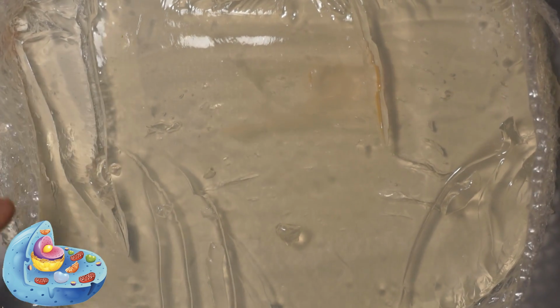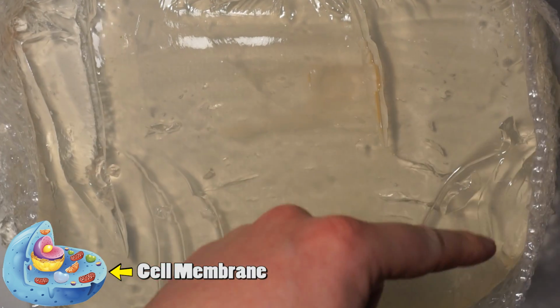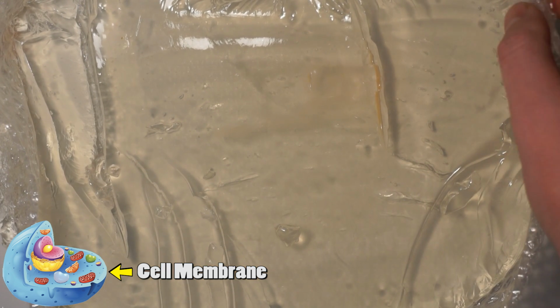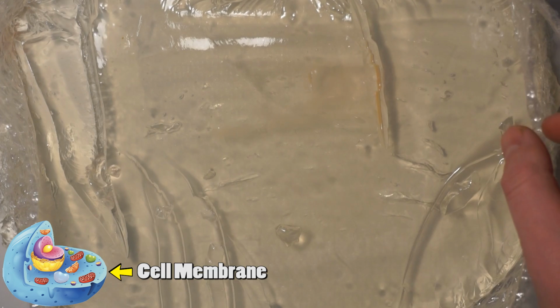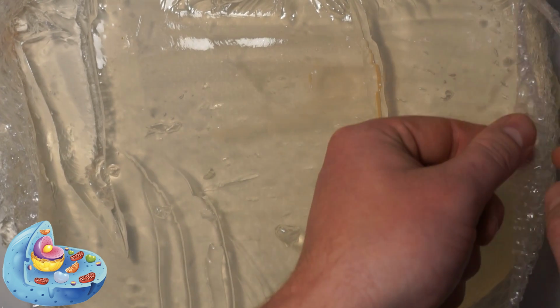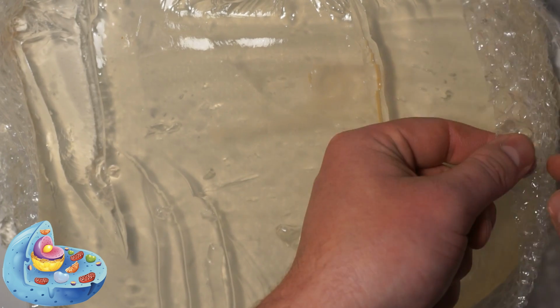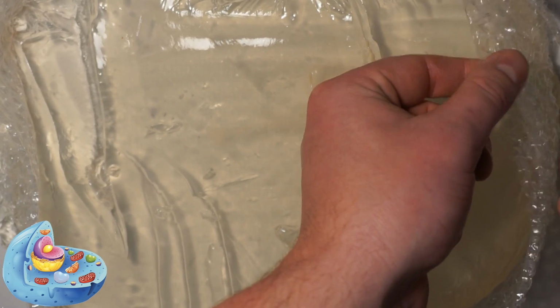Around the outside of the cell, we have the cell membrane, and this keeps all of the different parts of the cell, the organelles, inside the cell and controls what goes in and out of the cell. I know it doesn't let things pass through it like a cell membrane would, but for this I'm using bubble wrap because it sort of looks like a membrane and it's just really fun to pop the bubbles.